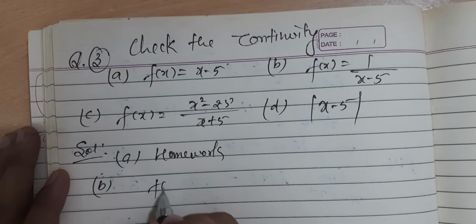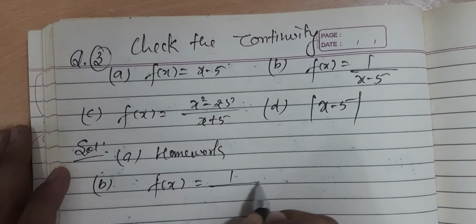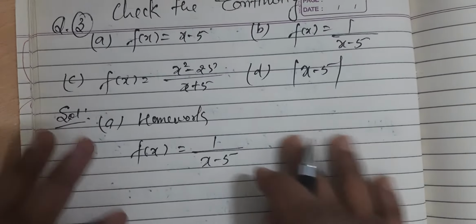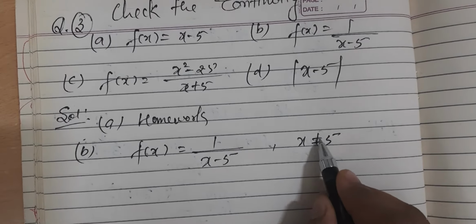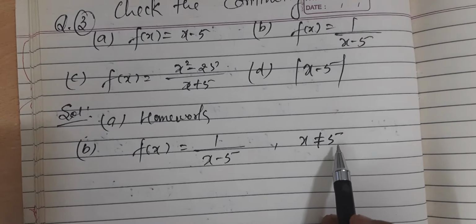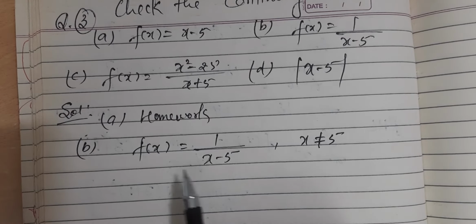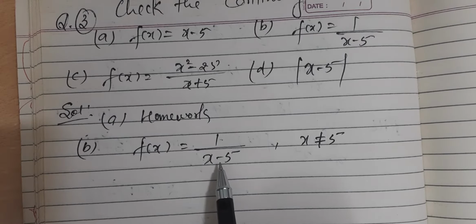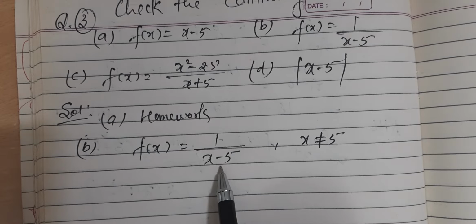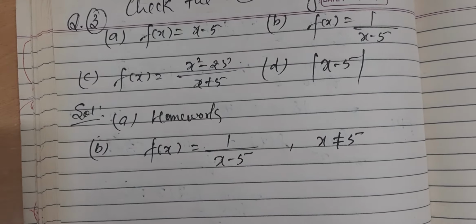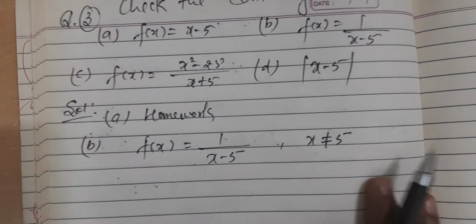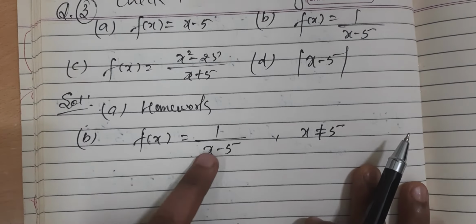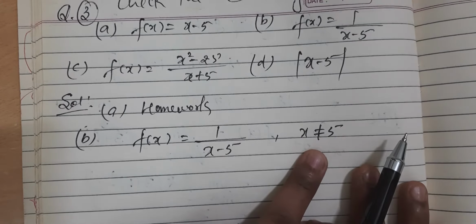So the second part of the question is: the function is f of x equals 1 by x minus 5, and here one condition is given, x is not 5. Now why have they given this condition, x is not 5? Because if x is equal to 5, then you will get 1 by 0, which is infinite. So the function is not defined when the value of x is 5. That is why it is necessary to mention that x is not equal to 5.